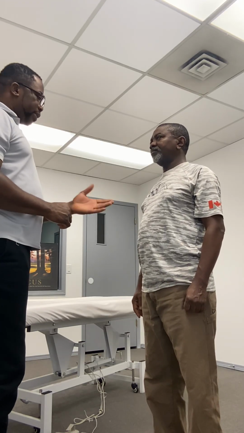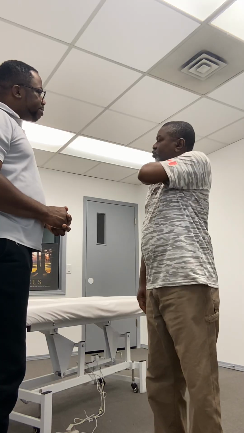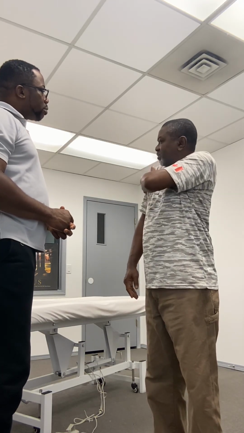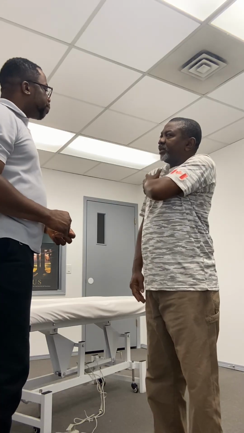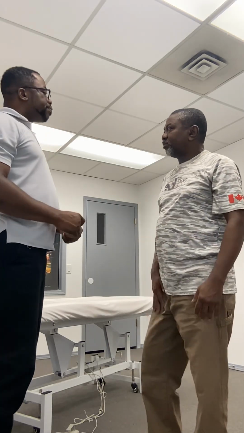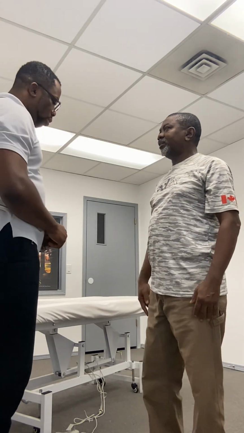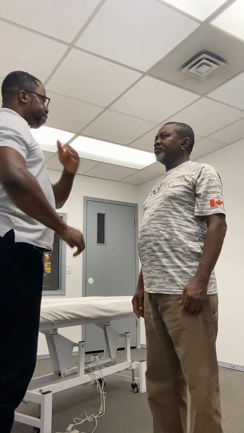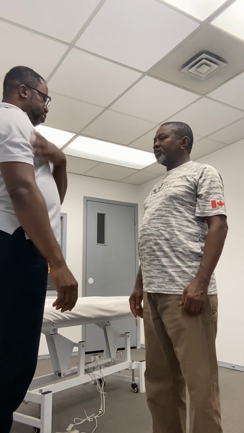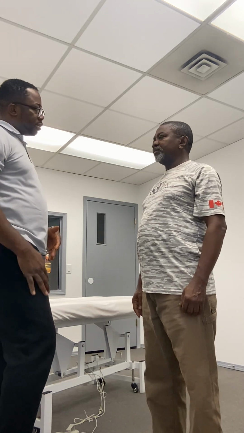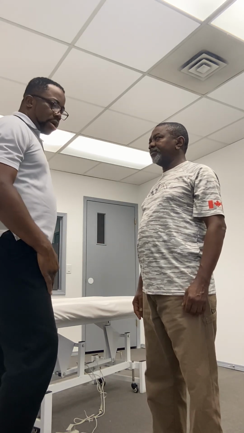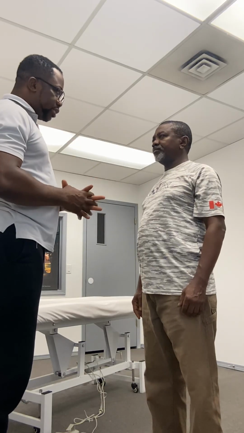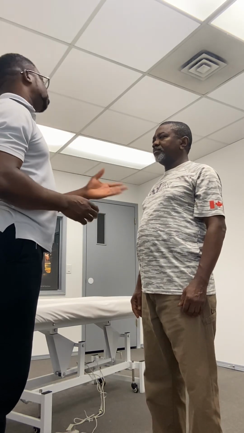Can I know what brings you in today? For the past 2 weeks, I've been having this pain on my left hand side shoulder, as well as my right side thigh. Okay. So if I understand you correctly, you are having pain on your right shoulder and also pain on your right quads, your right thigh. Okay. So I'm going to start assessment with you, and from there we proceed to treatment.